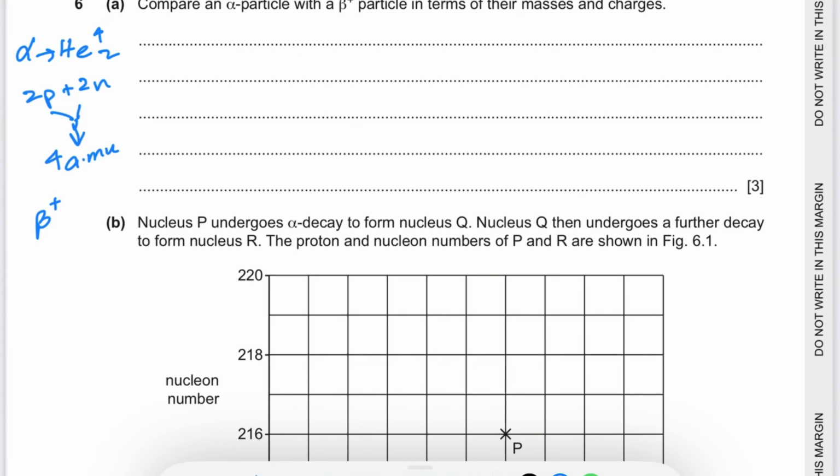So an alpha particle is much heavier than a beta plus particle. And then an alpha particle with 2 protons will have a charge of +2, whereas a beta plus particle will have a charge of +1 only.